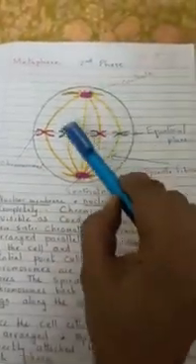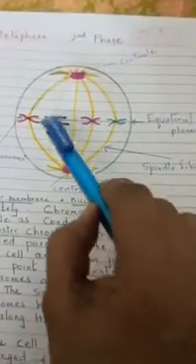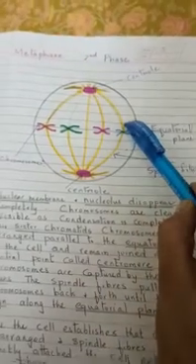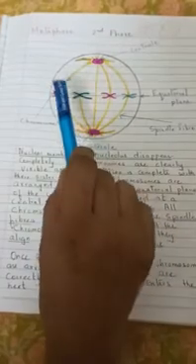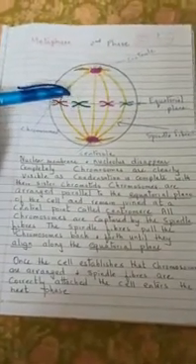And these spindle fibers will keep pulling and pushing the chromosomes till they are all on the equatorial plane. Once the cell establishes that the chromosomes are arranged on the equatorial plane and the spindle fibers are correctly attached to the cell, it enters the next phase.